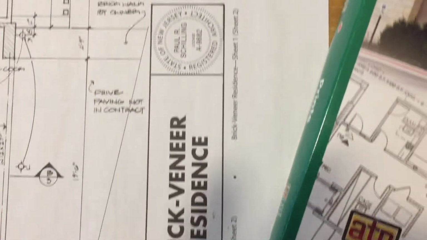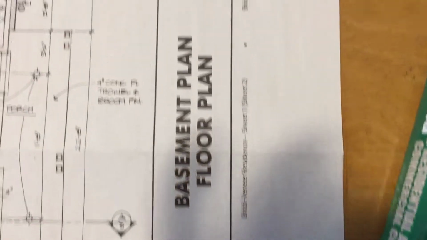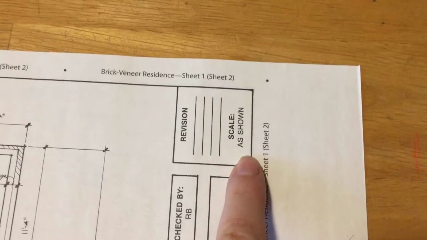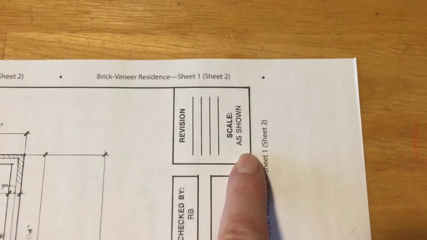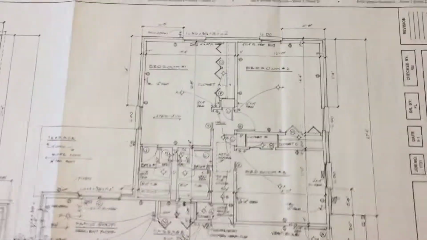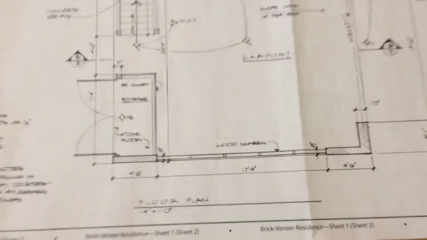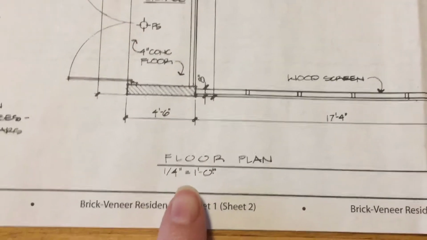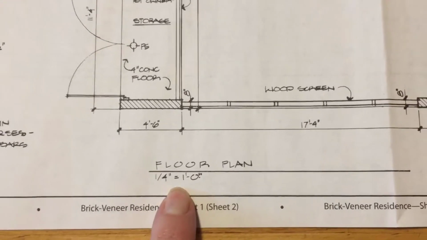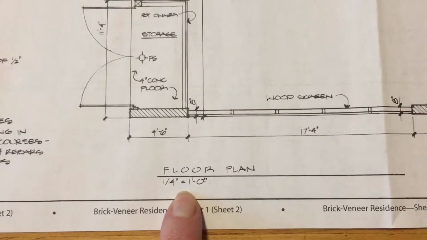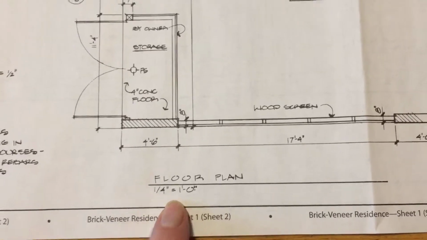Does it say what scale the drawing is at? Yes, right here it says scale as shown. Well, that doesn't help. So now let's look at the individual drawings. Here we have the floor plan, and the scale of this floor plan is shown as 1/4 inch equals 1 foot. Okay, this is a very typical floor plan scale.